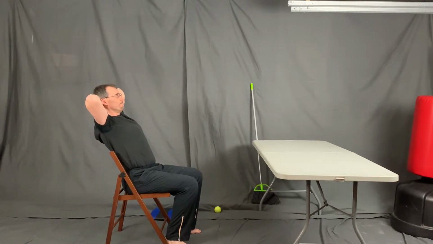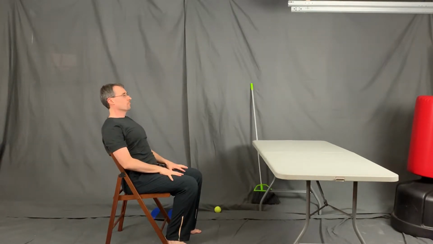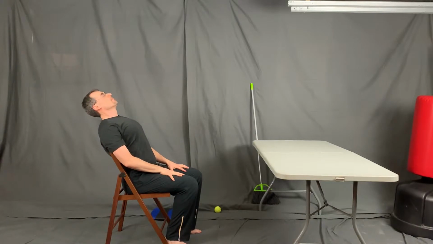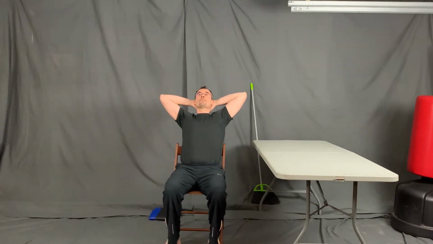Finally, we do thoracic mobility, leaning backwards against the back of the chair. If you can't get your hands over your head, use your hands against your lap and gently push backwards. And here I demonstrate it from a different angle. 10 breaths into the diaphragm, and then for the leaning backwards over the chair, 10 back and forths, and then hold that backward stretch for a minute.